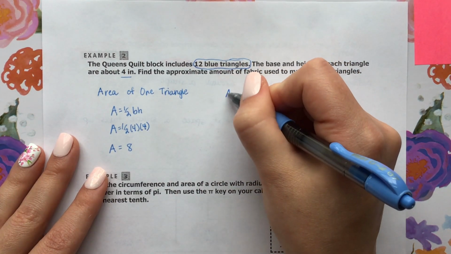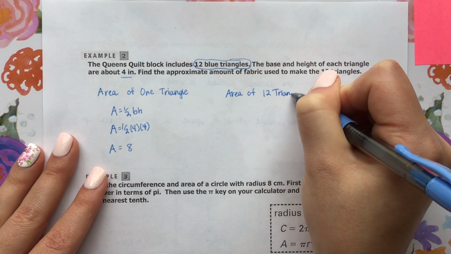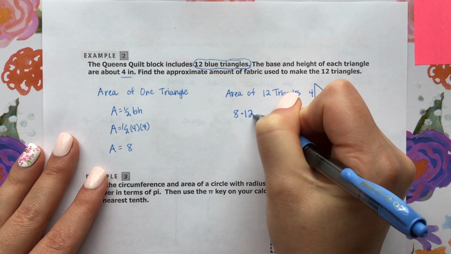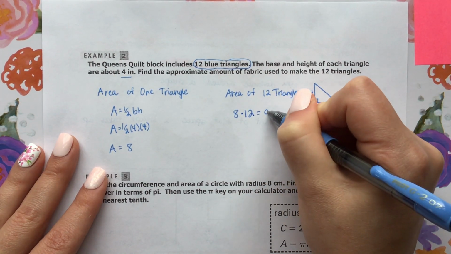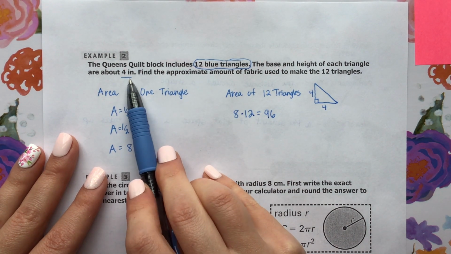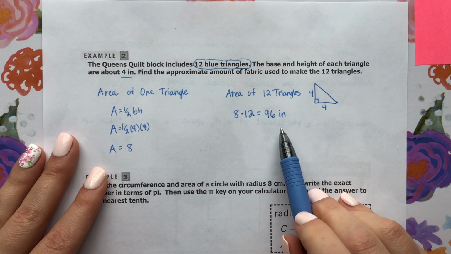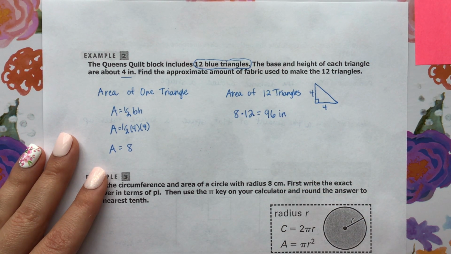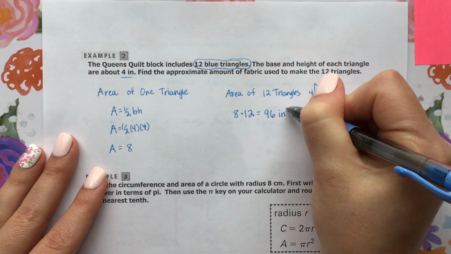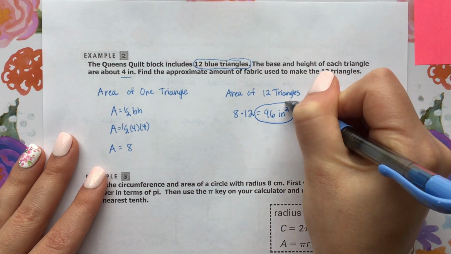The area of 12 triangles is going to be the area of 1, which is 8, multiplied by 12, which is going to get us 96. To put our unit on there, notice it's inches, so 96 inches, but we want to say squared because area takes up square space. So it's 2 dimensions that it's taking up. So I'm just going to say 96 inches squared for my final answer.